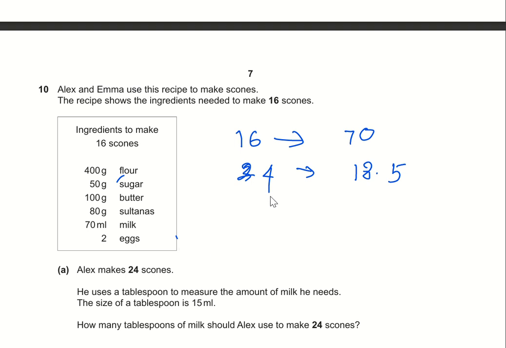So now I need 24. How many 4s into 24 is 6. So I'm going to times by 6. Then 6 times 5 is 30, 0. I got 3 left. 6 times 8 is 48, and 51. 5 left. 6 times 1 is 6, is 11. Now how many decimals are there? For the 24, I need 111 milliliters.